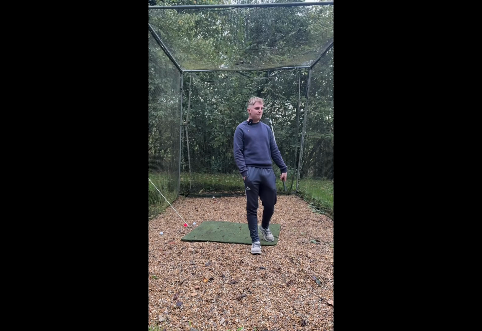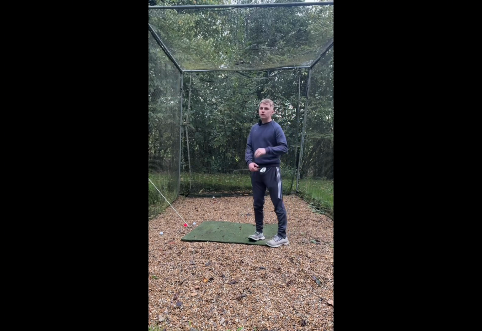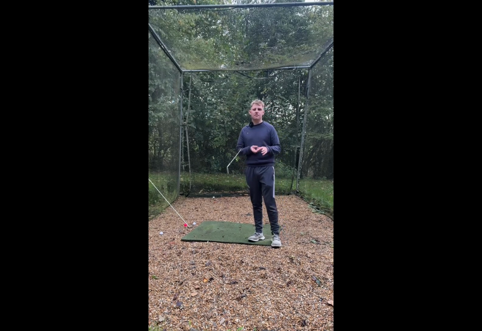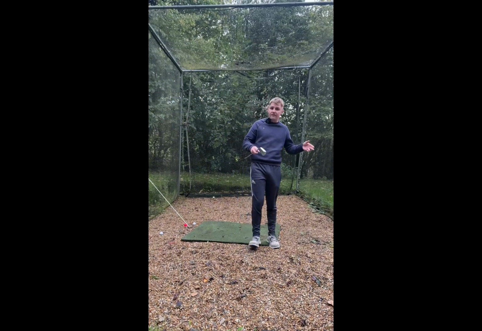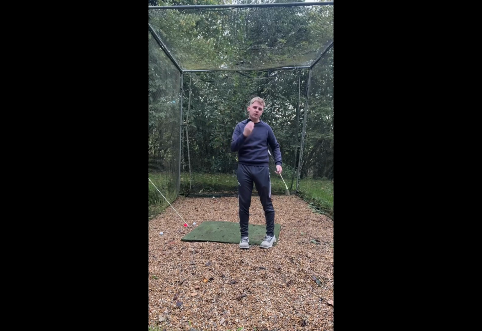So TrackMan data wise, I tried to explain that down for you. It's still the same thing when it comes to club face and club path. The number that changes depending on if you're a right-handed or left-handed golfer is the face to path and how that essentially creates curvature, and what we then term a draw and a fade.